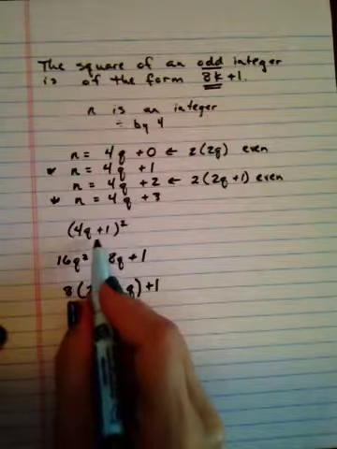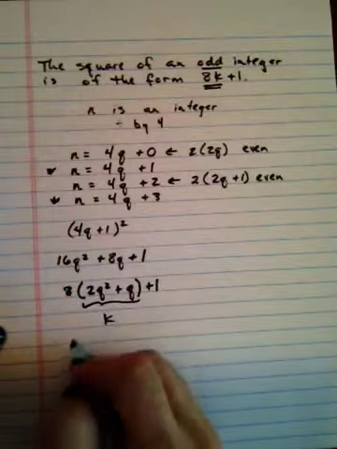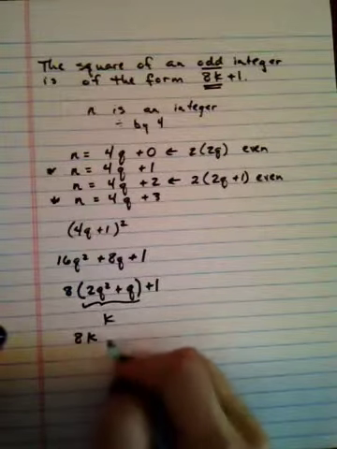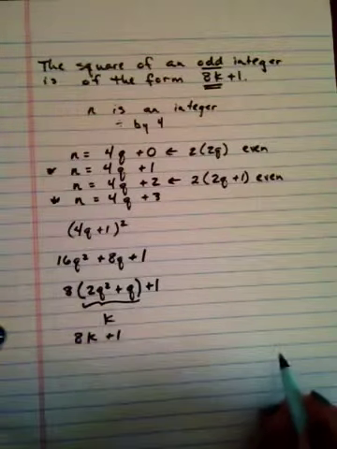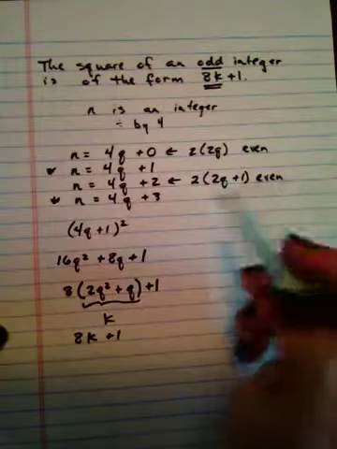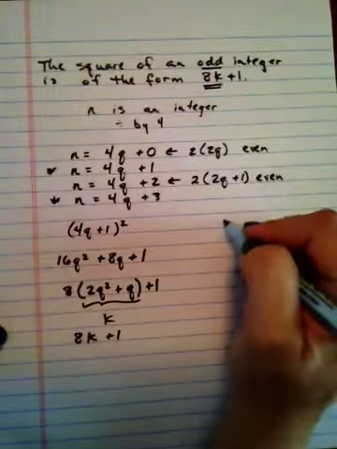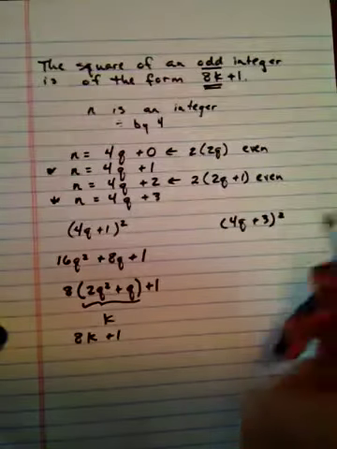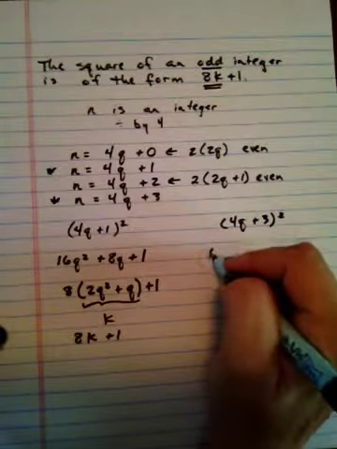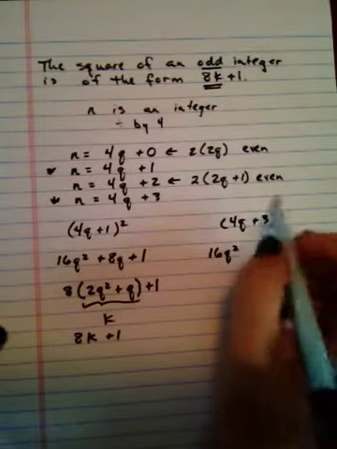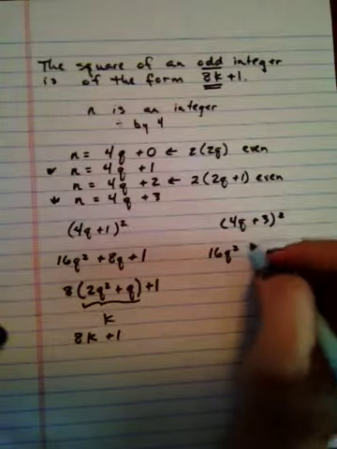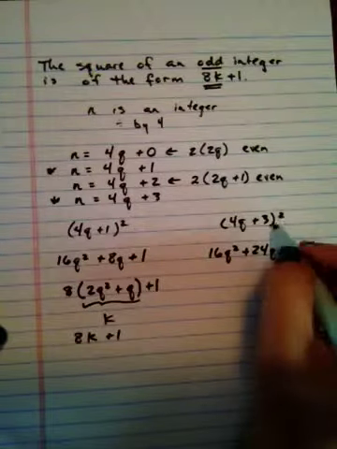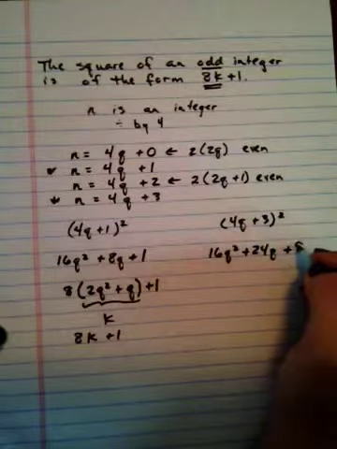So if we start with 4q plus 1 and we square it, we actually do get something in the form of 8 times some integer plus 1. The second one we have to look at is 4q plus 3. So we have 4q plus 3 squared. When we FOIL that or multiply it, we have 16q squared. Our middle term will be 12q doubled, so plus 24q, plus our last term, 3 squared, is 9.